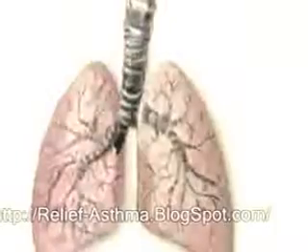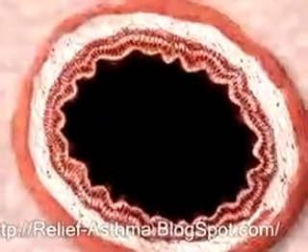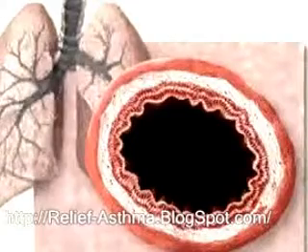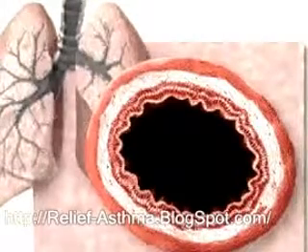Looking at a cross-section of a bronchiole, it is evident that under normal conditions, there is little resistance offered to the incoming rush of inspired air. The wall of the bronchiole is relaxed and provides an open airway.